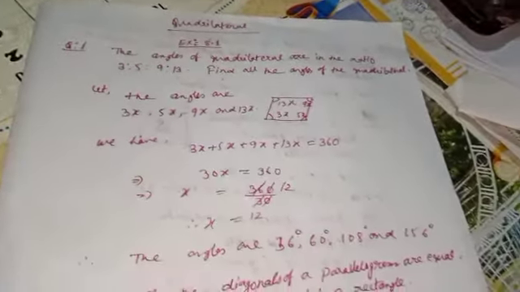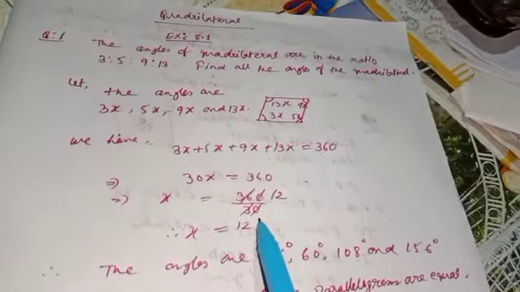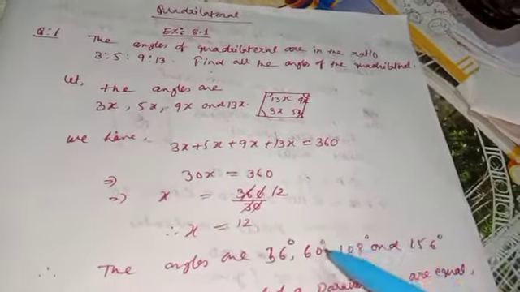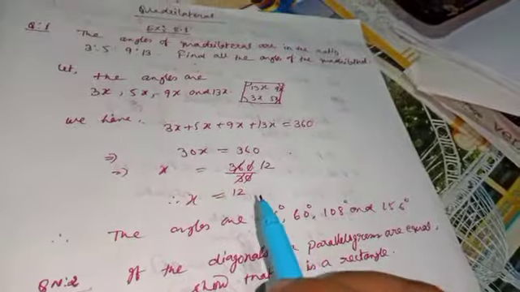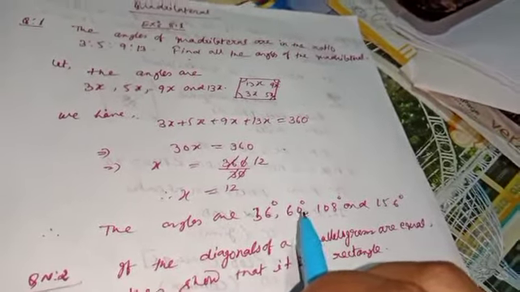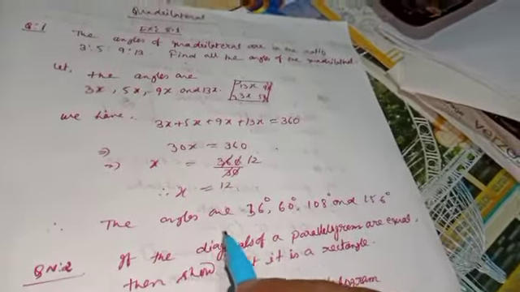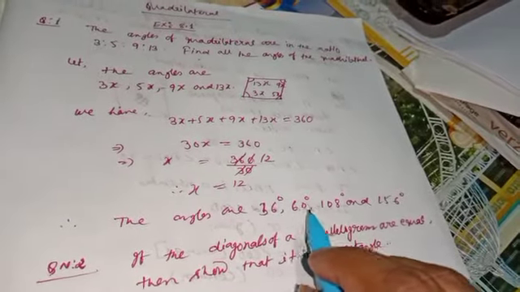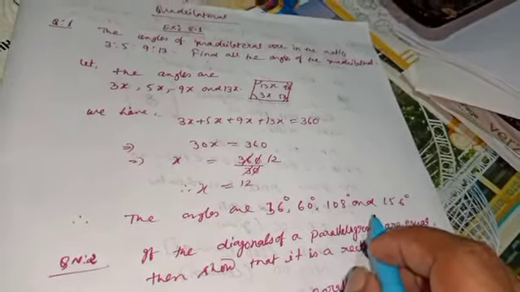So the angles are what? 3x. The value of x is 12. So 3x is 3 twelves are 36. Then 5 twelves are 60 degrees. Then 9 twelves are 108 and 13 twelves are 156. Therefore the angles are 36 degrees, 60 degrees, 108 degrees and 156 degrees.